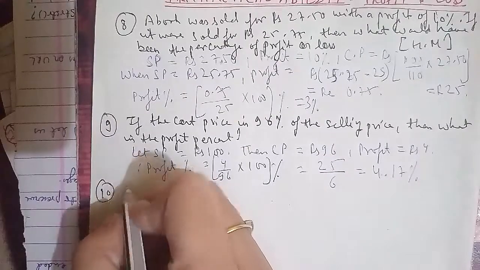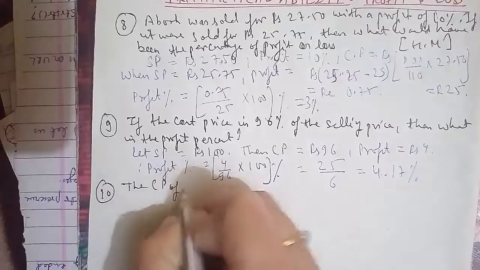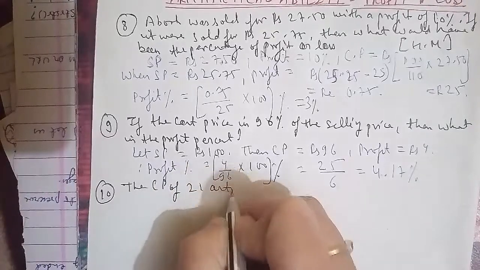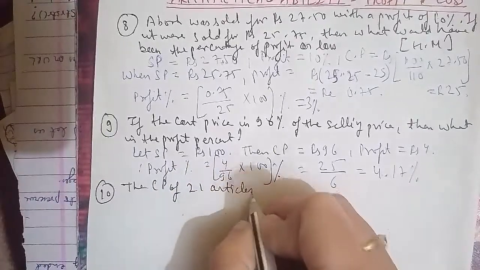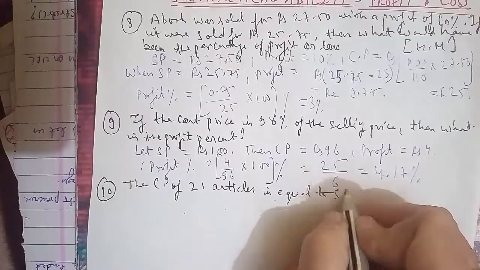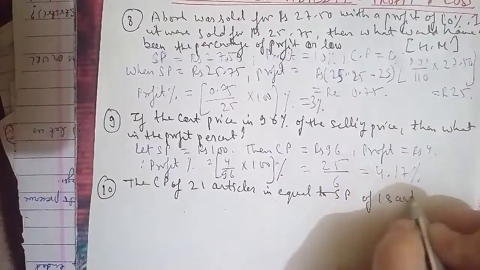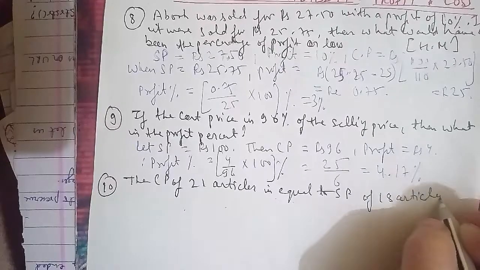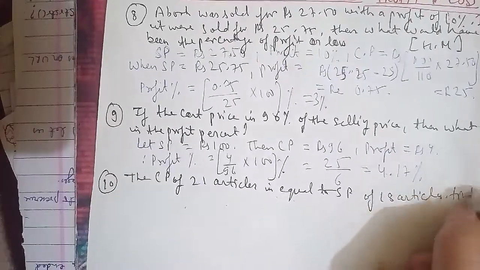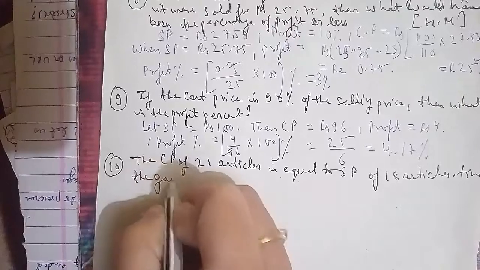The CP of 21 articles is equal to the SP of 18 articles. Find the gain or loss percent.